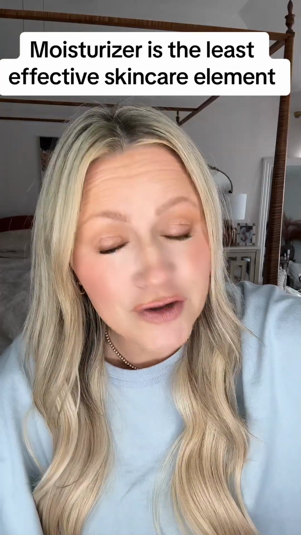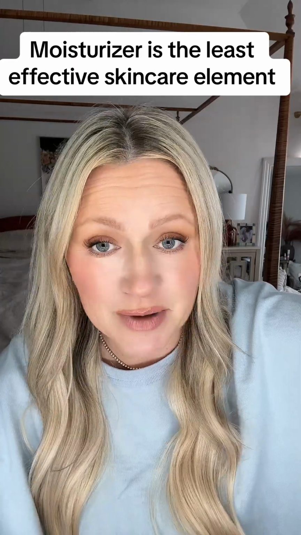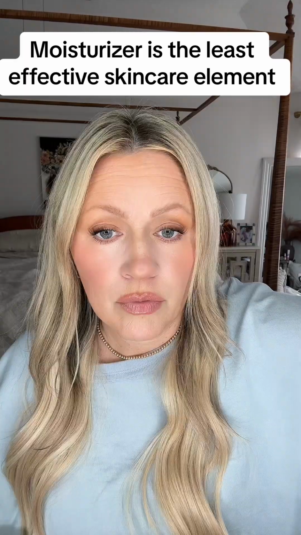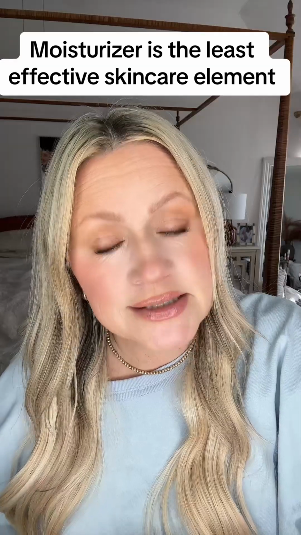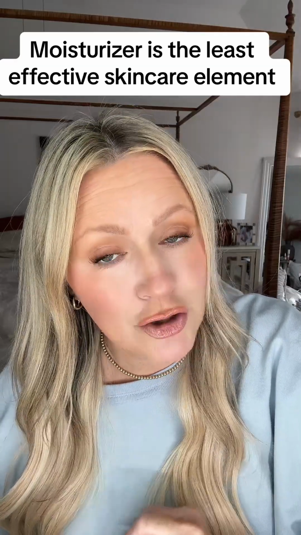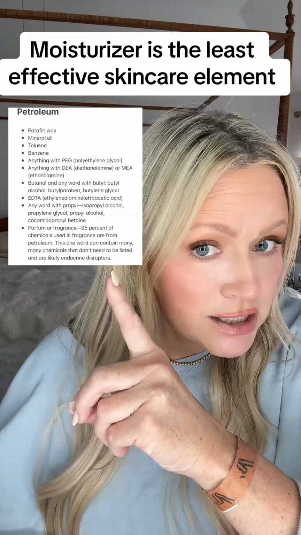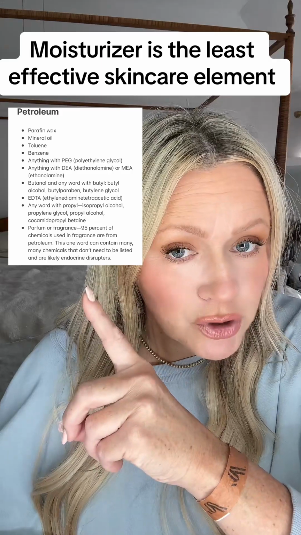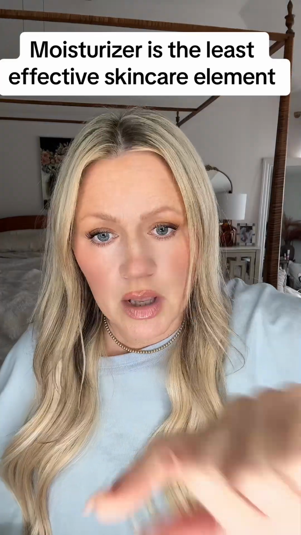But it has very little transformative ability on its own unless it's packed with some other heavy-hitting ingredients. Petroleum, dimethicone, and lanolin are common emollients. Please make sure that your moisturizer does not contain petroleum or any of these 15 other words that basically mean petroleum. Screenshot this and save it and do your due diligence.